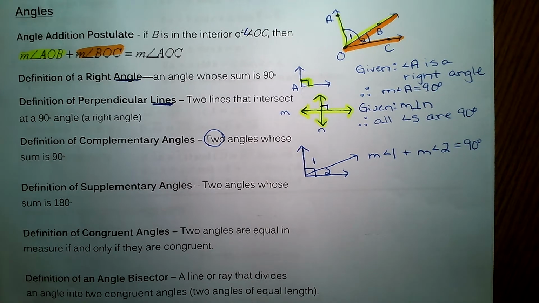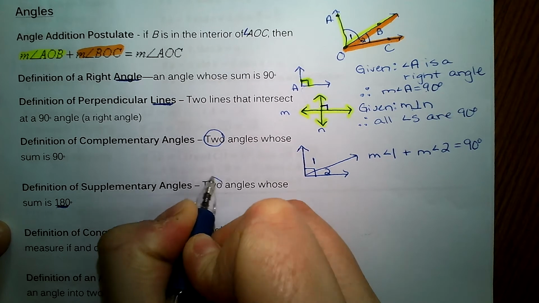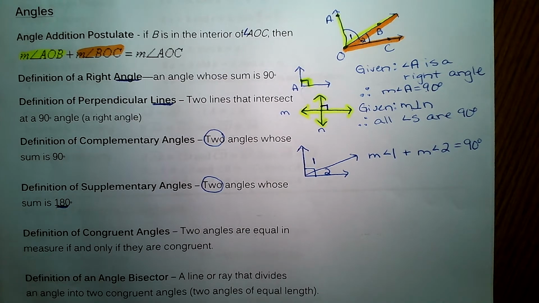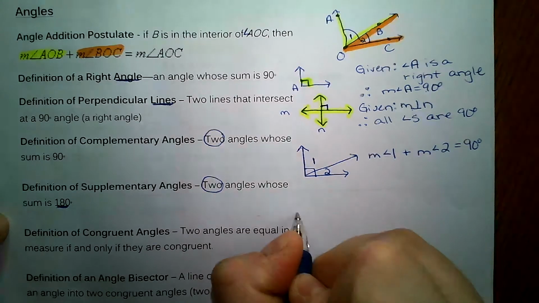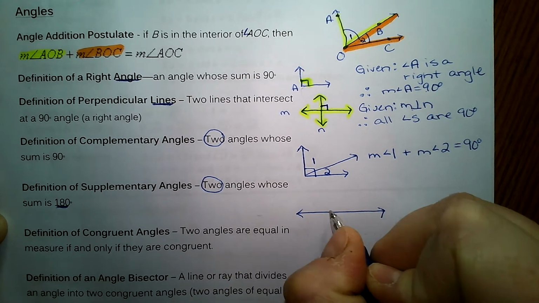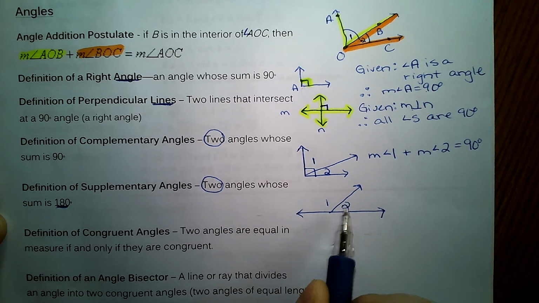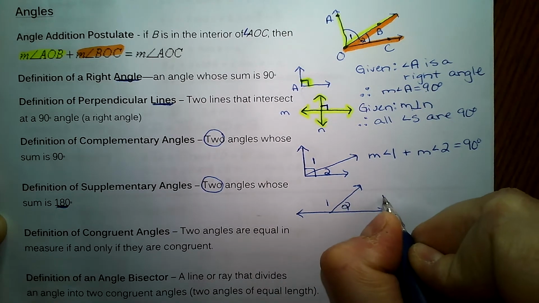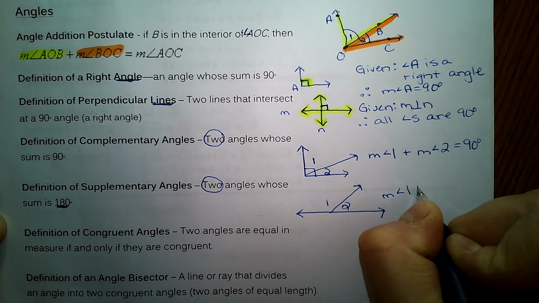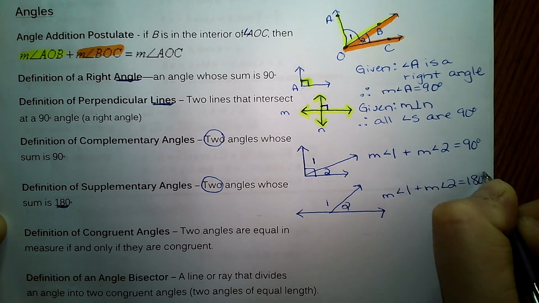The definition of supplementary angles is almost exactly the same, except the sum changes. Supplementary angles are two angles whose sum is 180. So we'll need a picture with 180 degrees. I'm going to start with a line, draw in a linear pair, one obtuse angle, one acute angle, and I can be reminded that now these two angles have a sum of 180 degrees.